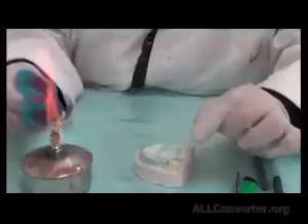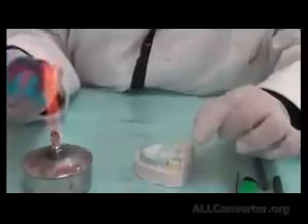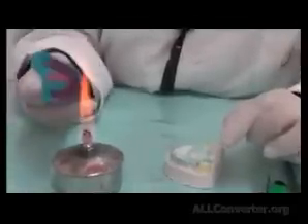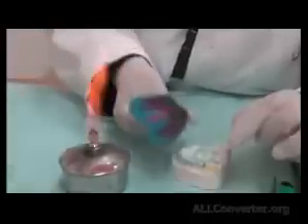So I heat it. This is the final heat. Heating is shiny. I place it in warm water and then go into the patient's mouth and put it into place and squeeze.